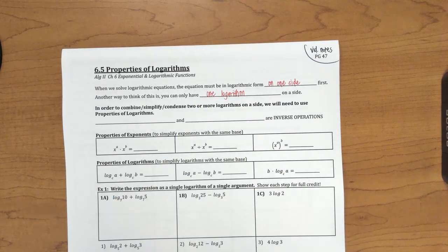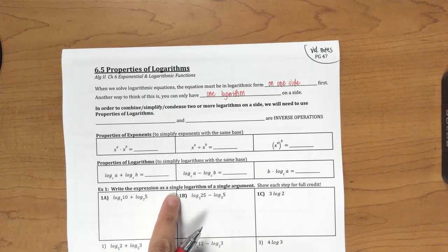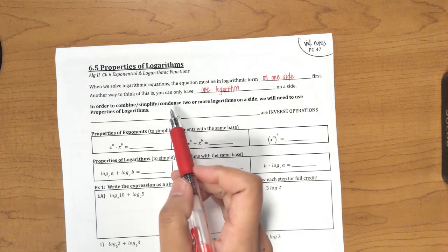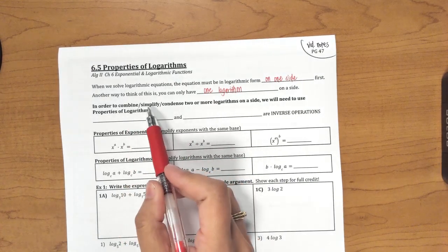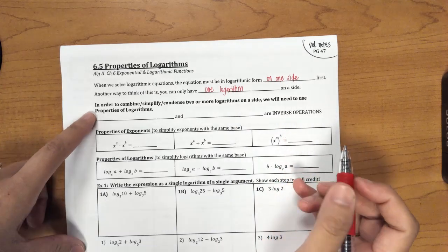So in order for this to happen then, sometimes we might have something like log base 7 of 10 plus log base 7 of 5 equal to something else, right? And if there's two logs on the same side, we need to be able to combine them. And so we need to combine or condense or simplify the two logarithms on a side. We'll need to use something called properties of logs.